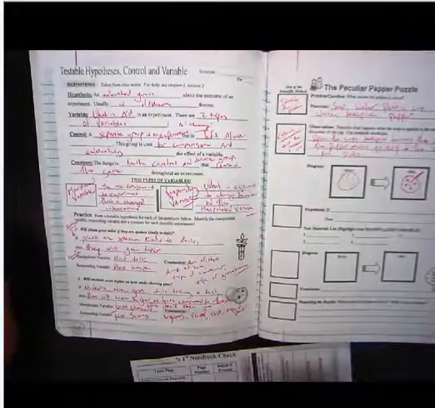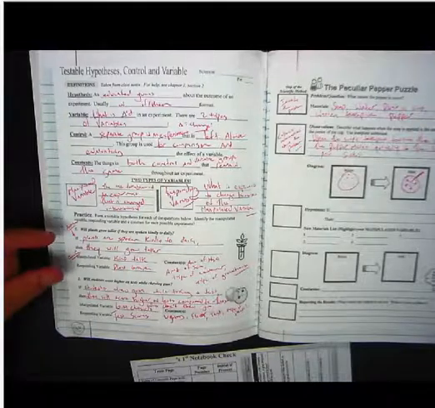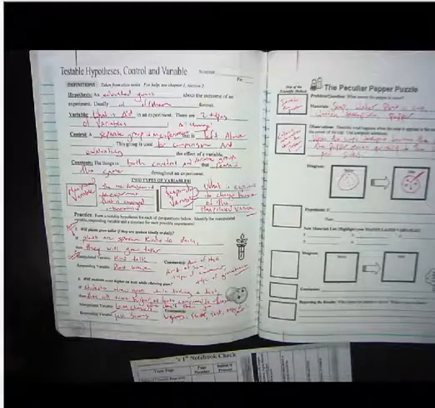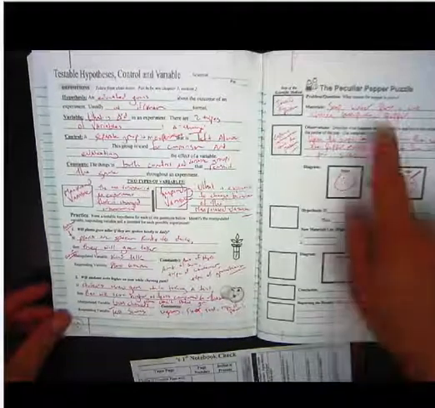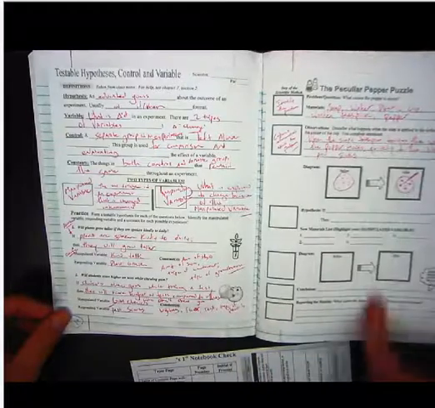The next page that's required is the testable hypothesis, control, and variable page. We did notes there and some practice ones. Be sure that second practice is also filled out. That was to be independently completed. Following that is the peculiar pepper puzzle, steps of the scientific method on the left, and the details of our investigation on the right.